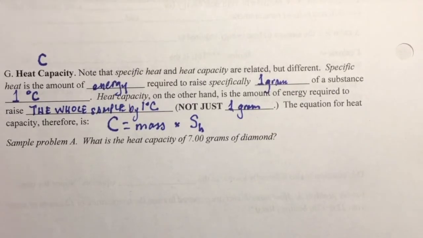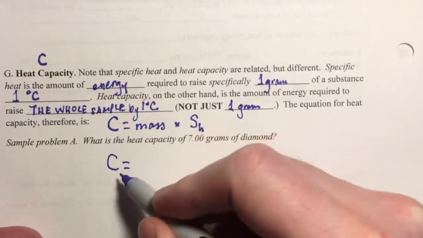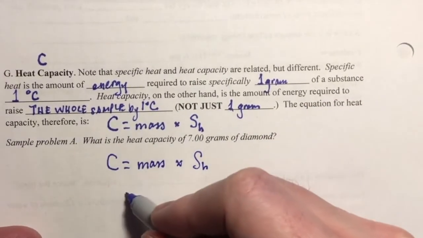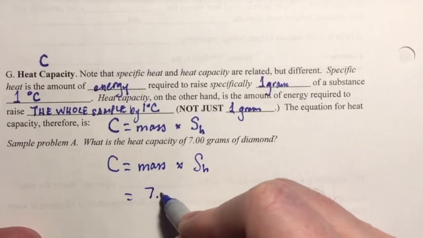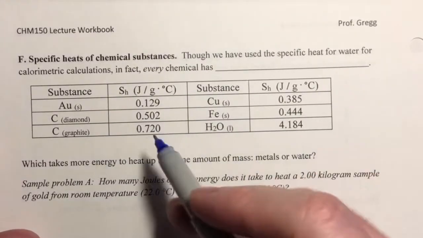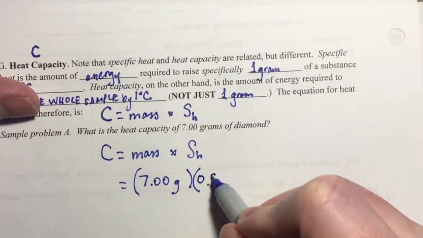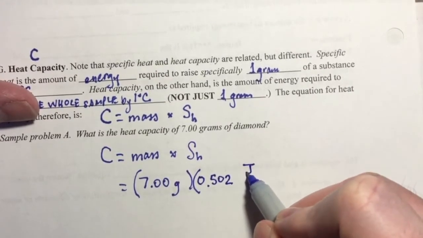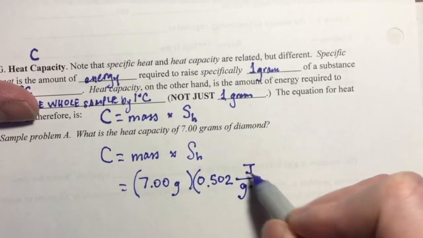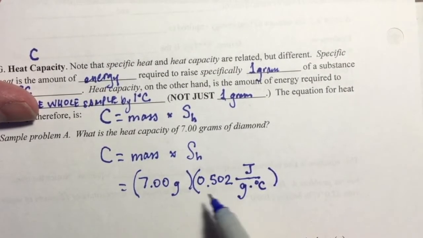So coming back from pausing the video and having done this work, we're going to calculate the heat capacity for a substance. We know that the general equation is heat capacity C equals the mass of the substance times its specific heat. So we're just going to plug in values. The mass is 7.00 grams times the specific heat of diamond, which was 0.502, and the units, of course, were joules of energy required per gram per degree Celsius for the specific heat, right? We check to make sure that our units of mass are the same so they can cancel, and they are.